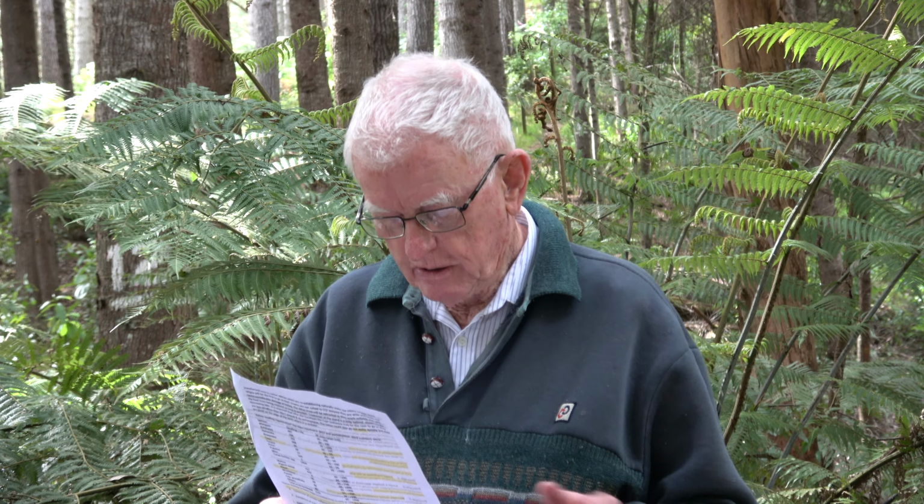Then you've got the sort of place we're standing in at the moment, where we're converting a young, even-aged forest to continuous cover. We've got this mixture of exotics, and it's gradually being transformed back into native species which establish naturally under the exotic canopy. And gradually you will work the exotics out and let the natives come in.